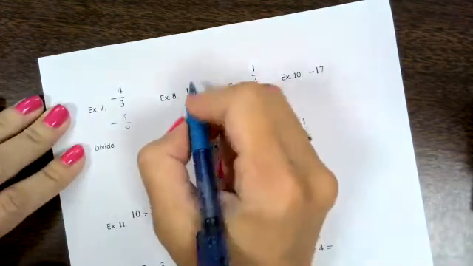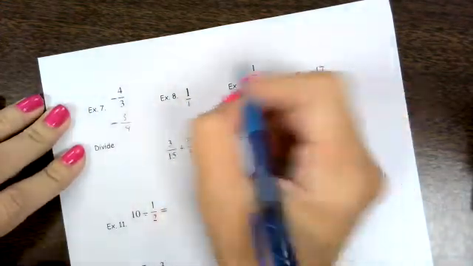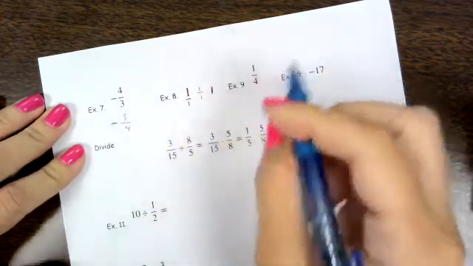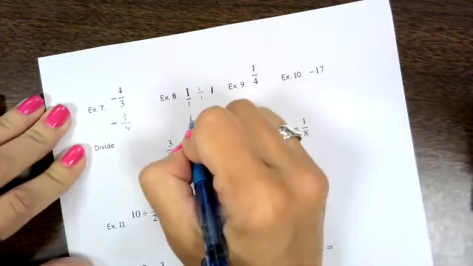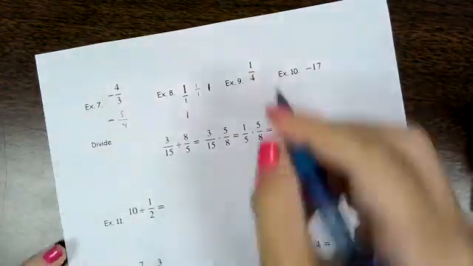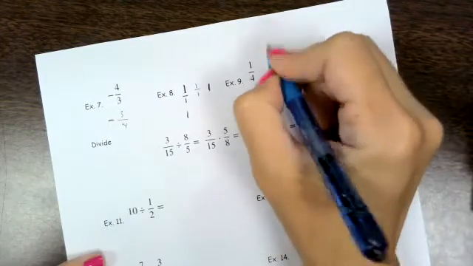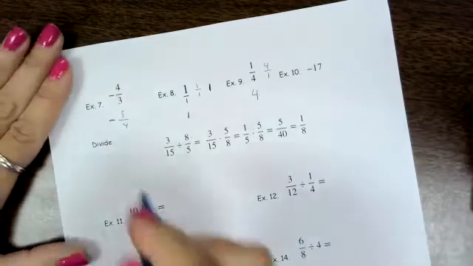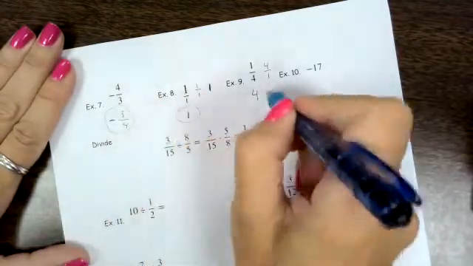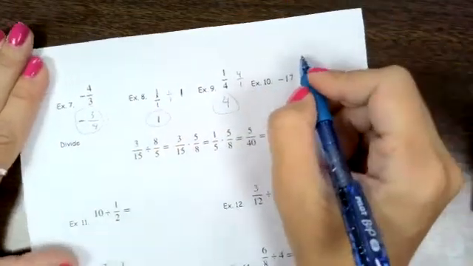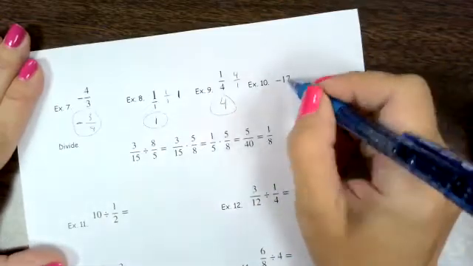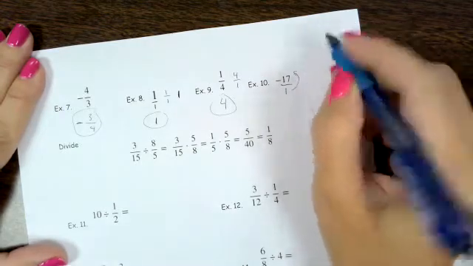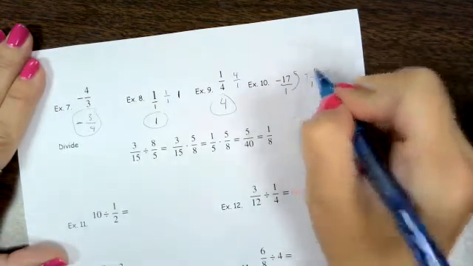The reciprocal of 1, if I put this over 1 and make it look like a fraction, flip it, it's still going to be 1. So my reciprocal is 1. The reciprocal of 1/4 is 4 over 1, which we write as 4. If I want to flip this, I put it over 1, then I flip it. So it's going to be 1/17 and it stays negative.